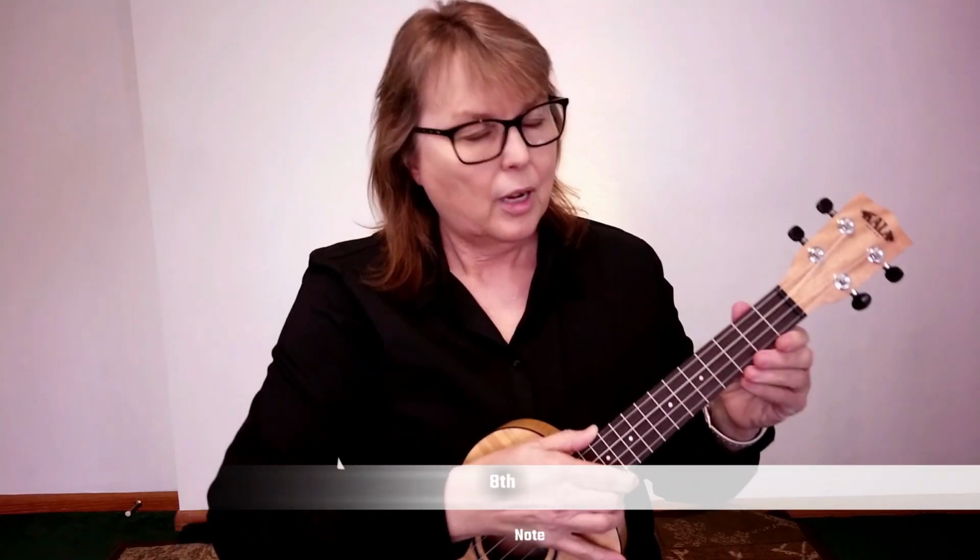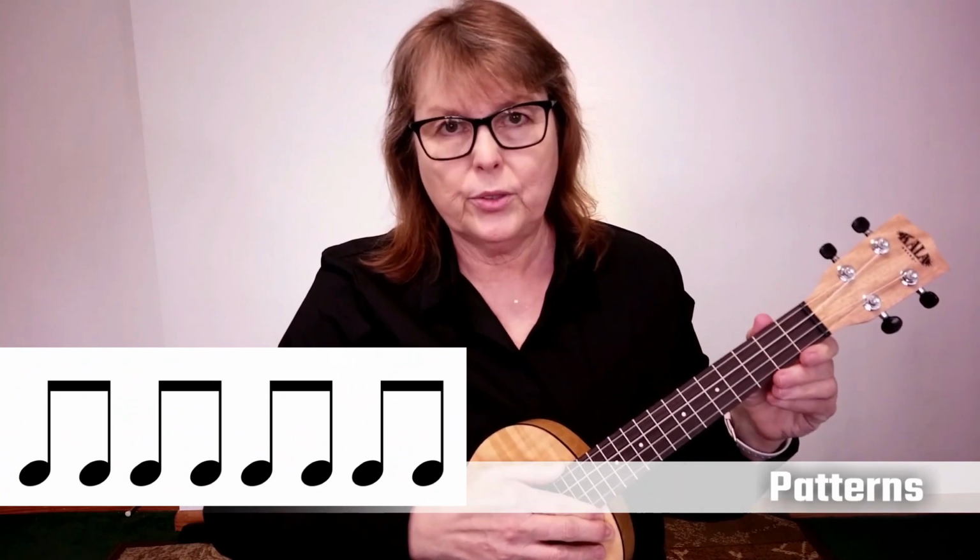So let's get ready to count these new rhythms. Our first pattern is going to be all eighth notes. 1 and 2 and 3 and 4 and. And you would play it like this. 1 and 2 and 3 and 4 and. The next one is going to have a quarter note followed by 6 eighth notes. And that would be counted this way. 1, 2, ready, and 1, 2, and 3, and 4, and.